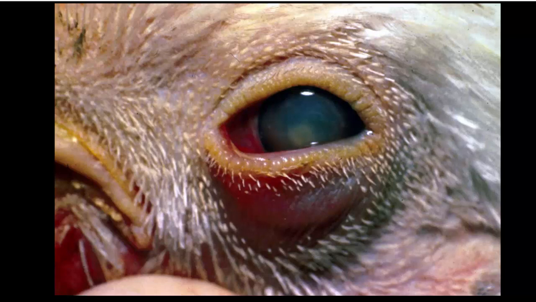The pathogenesis of ammonia toxicosis is actually quite interesting. Ammonia by itself doesn't do very much, but it combines with the water of the tear film to form ammonium hydroxide. And it doesn't really do much against the corneal epithelium.